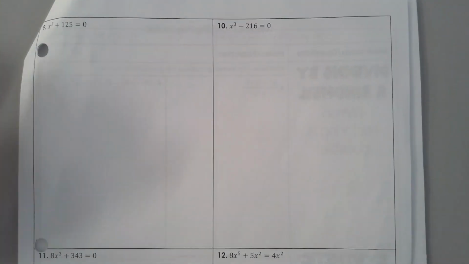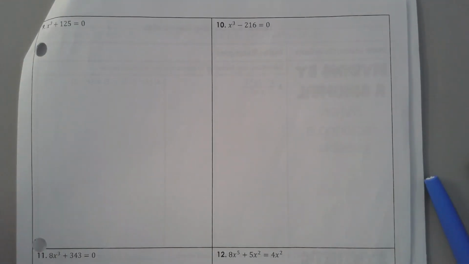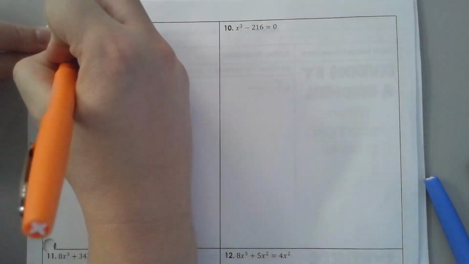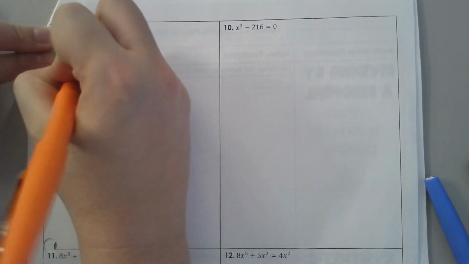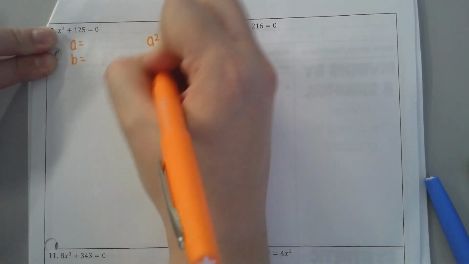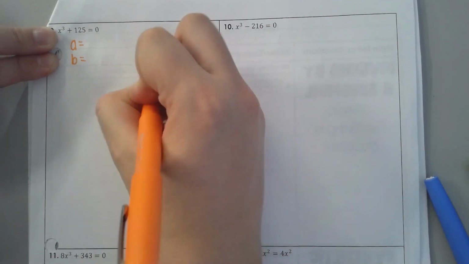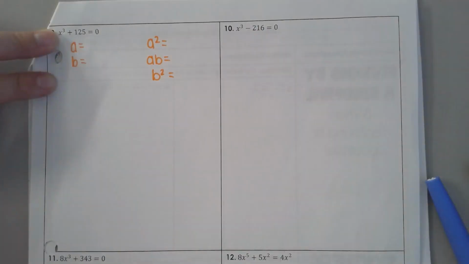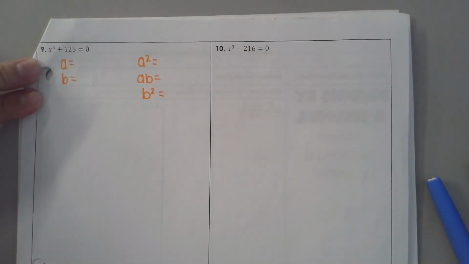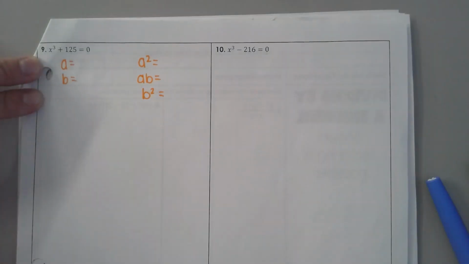So for the cubes, it kind of helps to write all of this out. These are all 5 pieces from the formula that you were given.